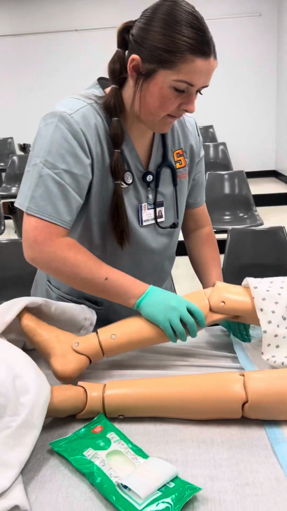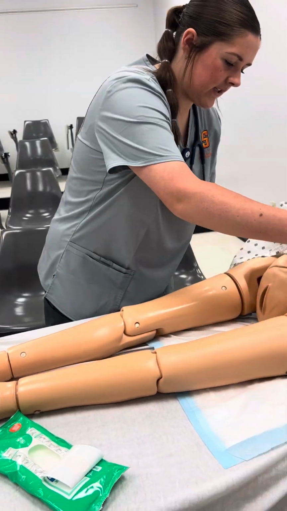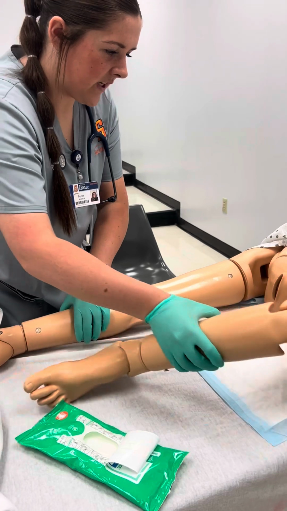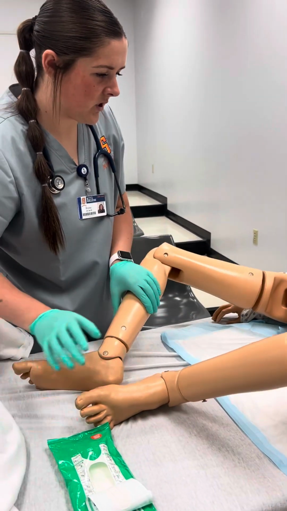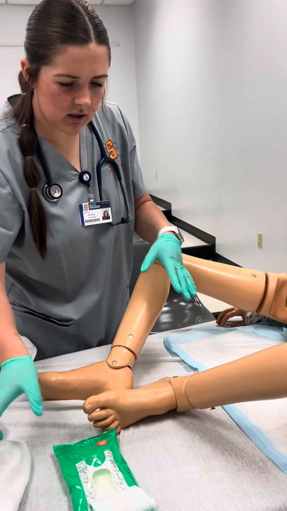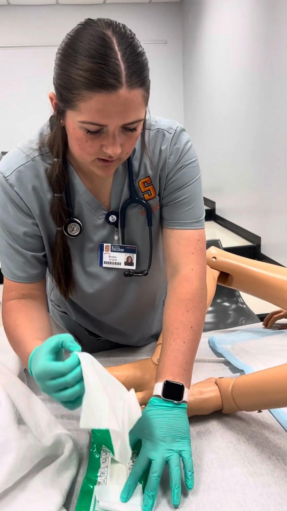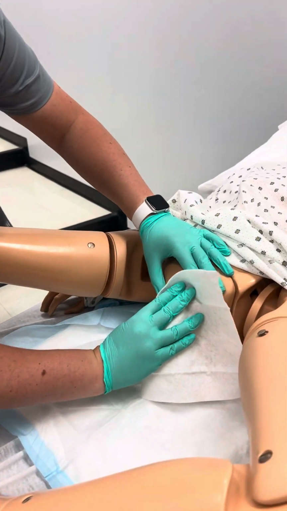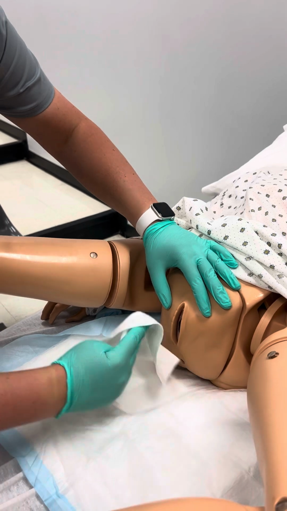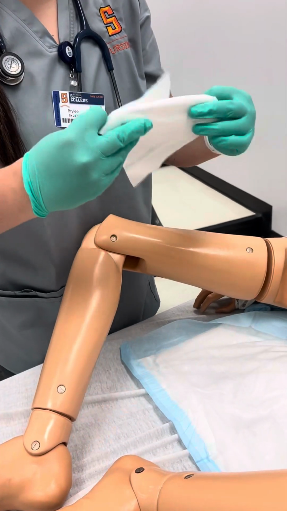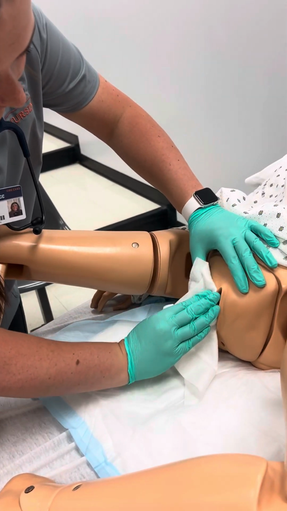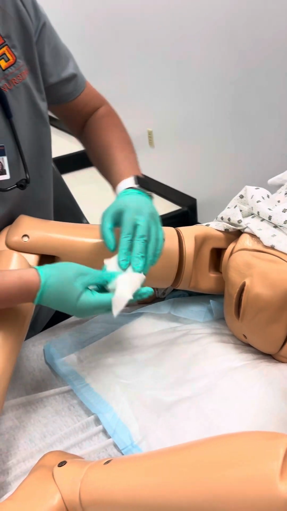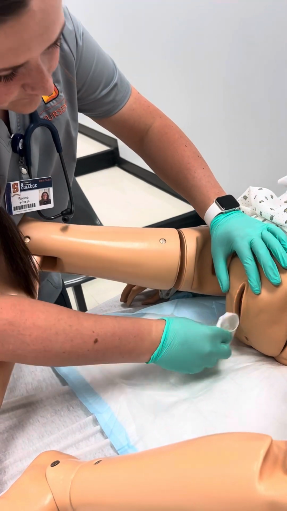And it looks like we have a Chux underneath you, which is great. Okay, I'm just gonna place you in dorsal recumbent position, which is like this frog-like. This way I can just clean the area, okay? Okay. And I'm just gonna start by cleaning the labia one side, top to bottom, getting a new side of the wipe each time, top to bottom, and then right down the middle.